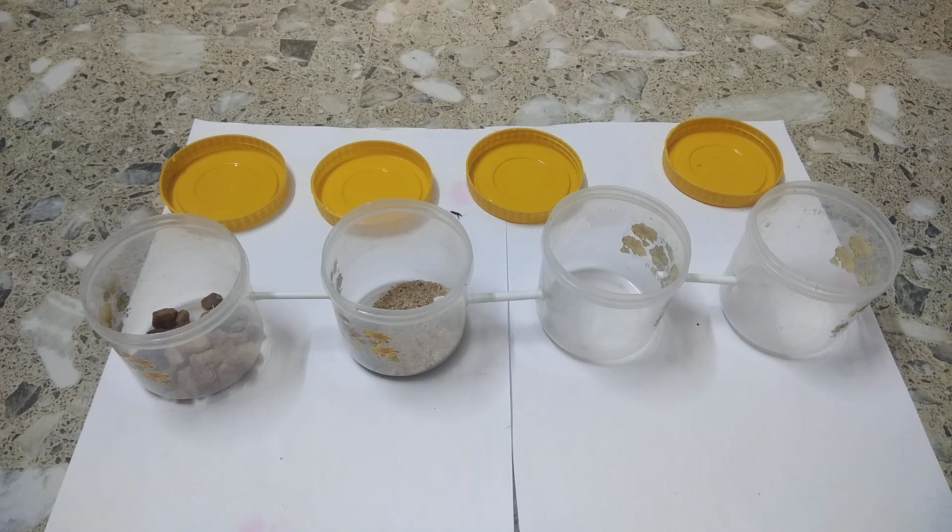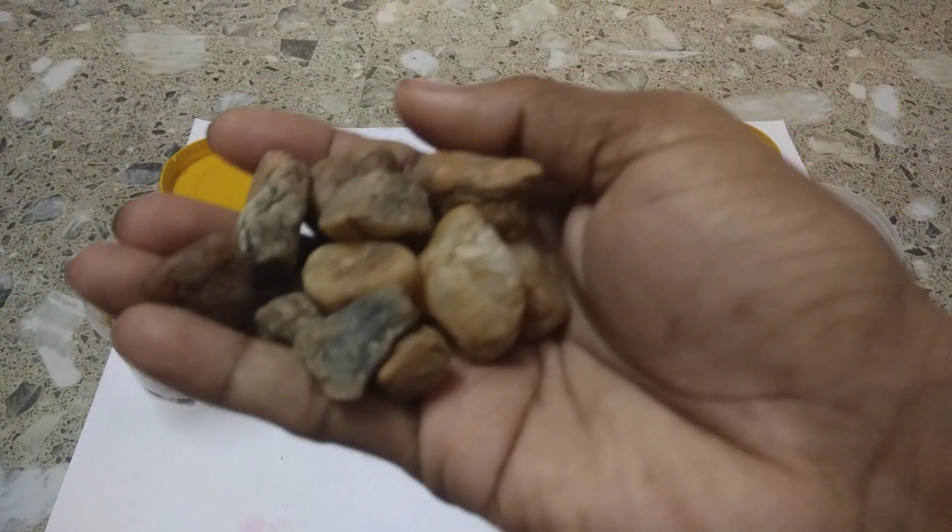After that, I'll put something bigger than the previous level. Can you see? We are putting something bigger here than the previous one. You see, something bigger.